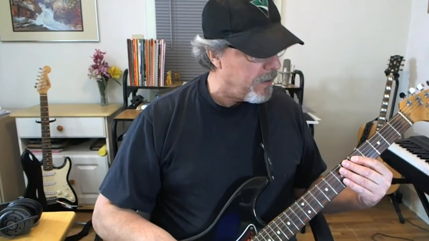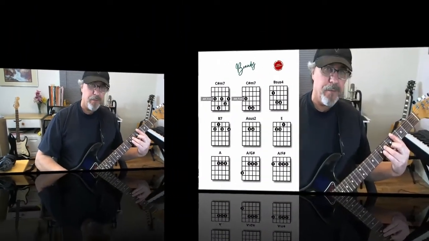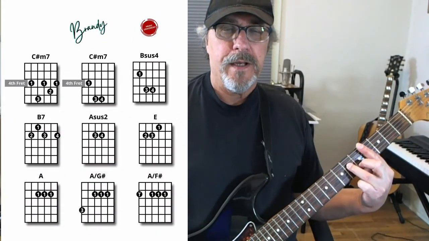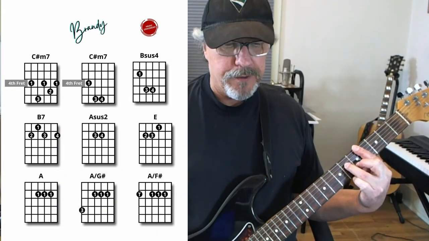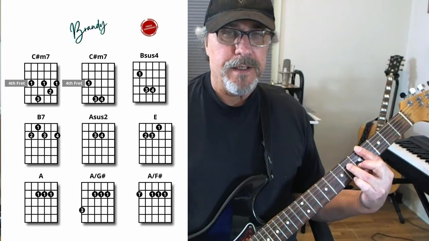Okay, so we're in the key of E. This song right off the bat has some really cool chords, and part of the reason why I like it. It starts off with a C sharp minor 7th, which we're going to play here. Okay, this is your C sharp minor 7th.